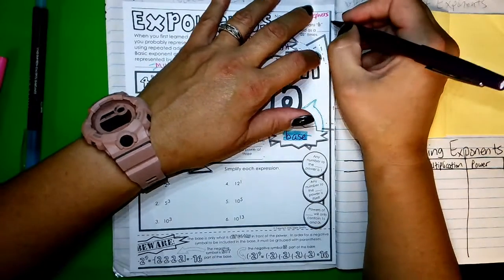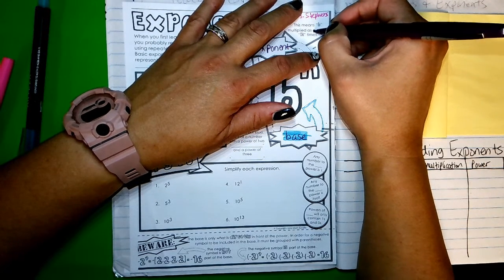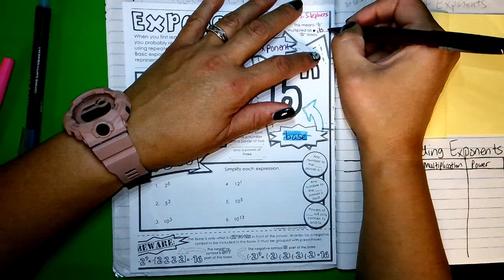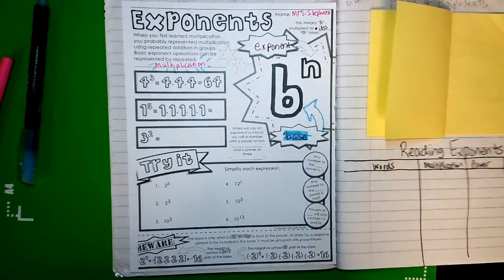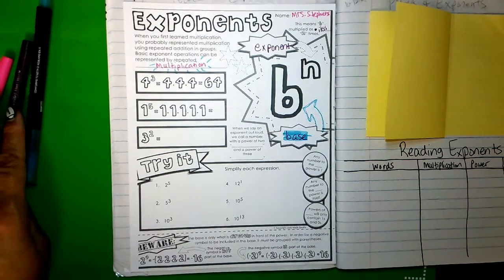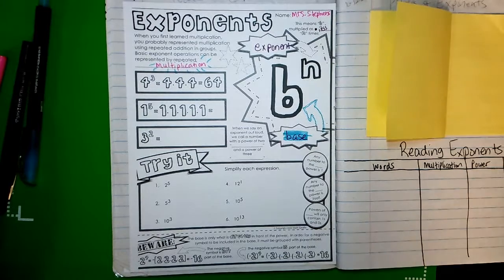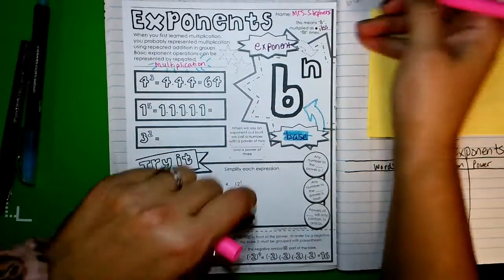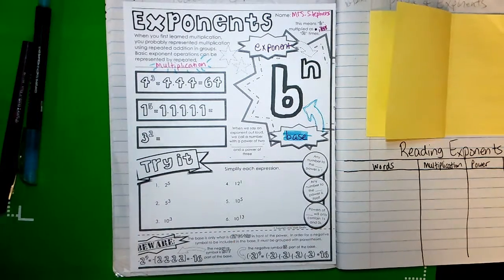So I'm going to, oops. Oh goodness. That is my error. And that's why you should use pencil, ladies and gentlemen. I am going to have to get some white out.